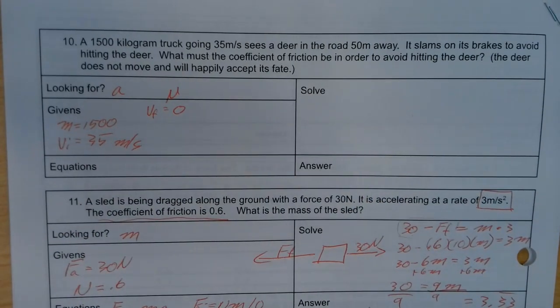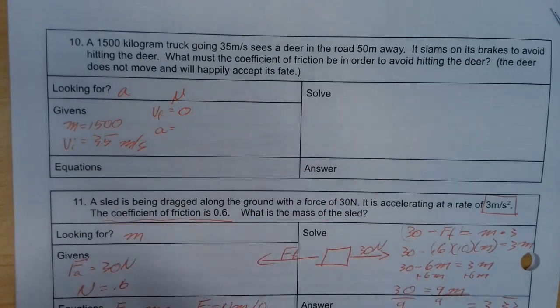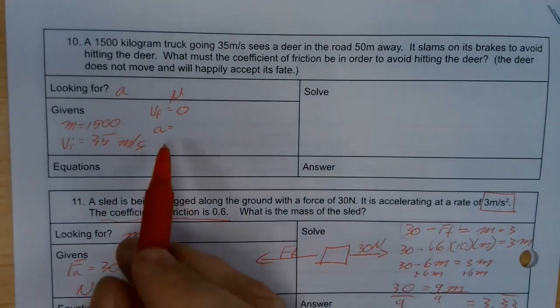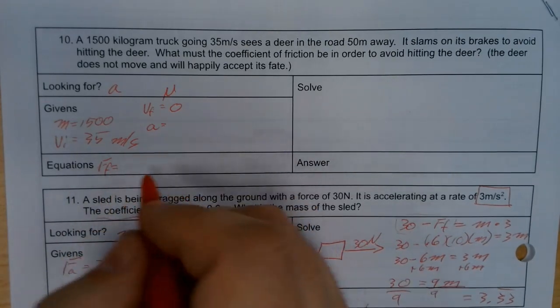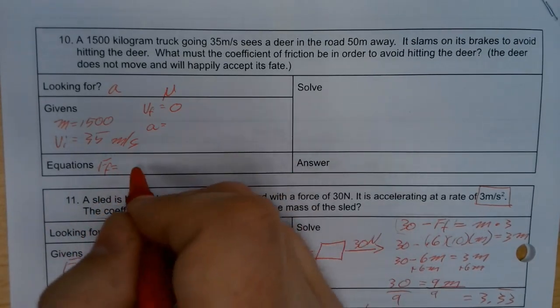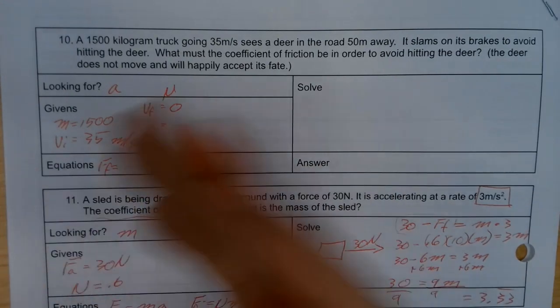All right. So how can we figure out what our acceleration is going to be? Because in order to figure out what our force of friction is going to be, we are going to have to know the mass and the acceleration, right?